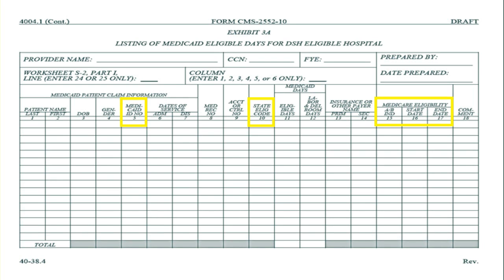So moving forward, columns 11 and 12 are to report the number of eligible days, including L&D days. Another new item is 13 and 14. That's related to other insurance and other payer identification. And then lastly is the Medicare eligibility information. So if there are any accounts that you're including that have some Medicare Part A or Part B coverage, you'll need to include that information in those columns.